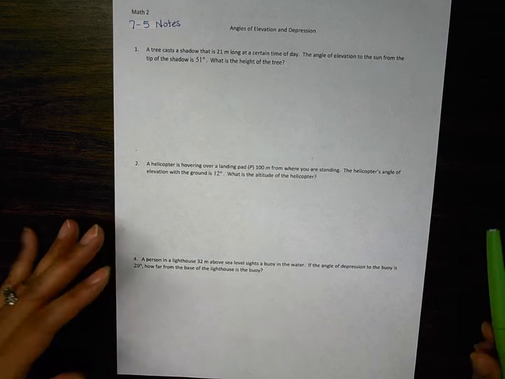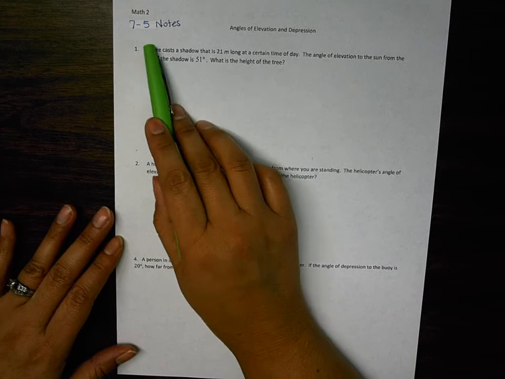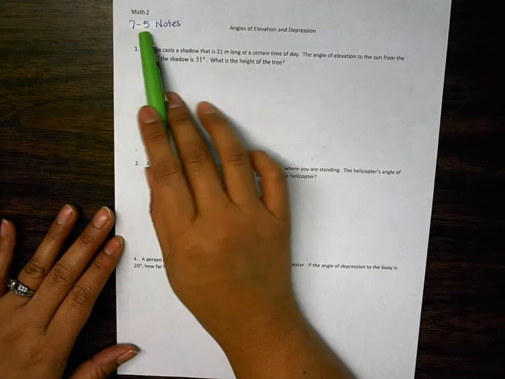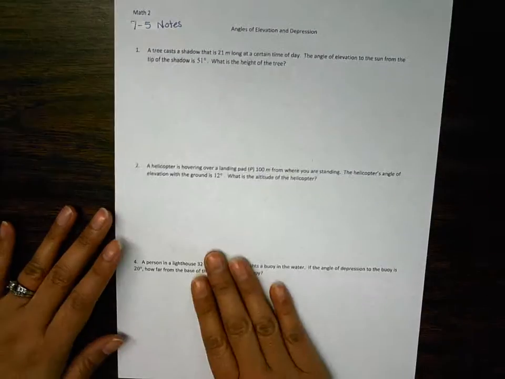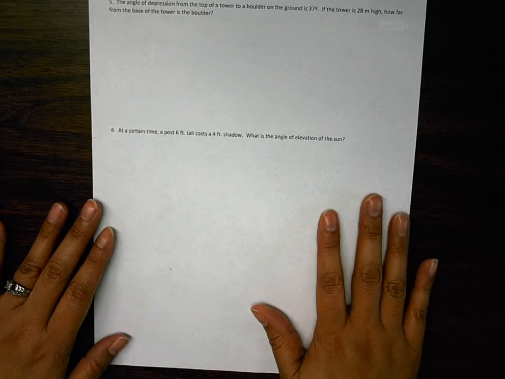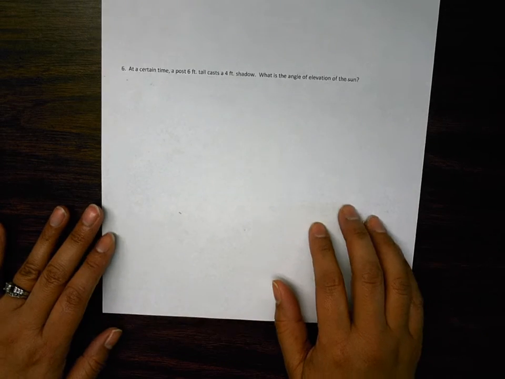Okay, angles of elevation and depression. 7.5 notes. Make sure you have that there because I did have to change it. Before we get started, I'm going to flip over to the back. Can everybody flip over to the back side with me really quick?